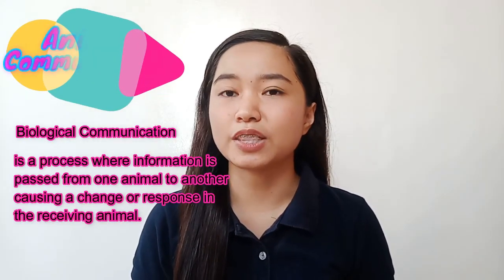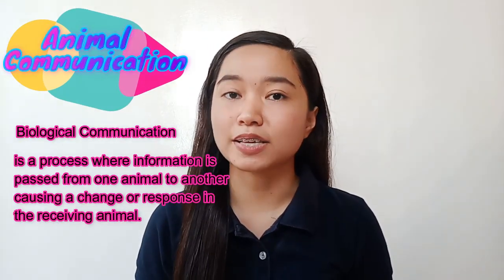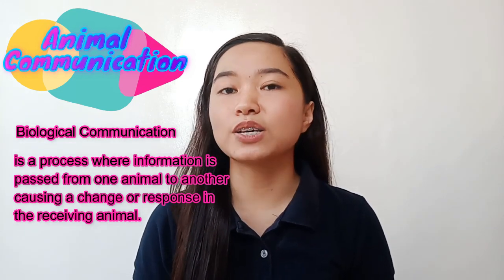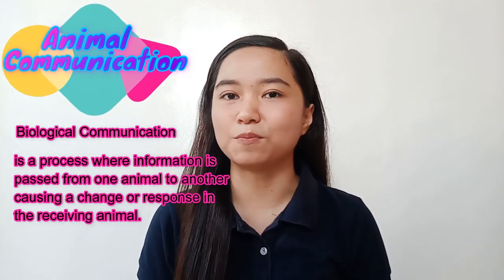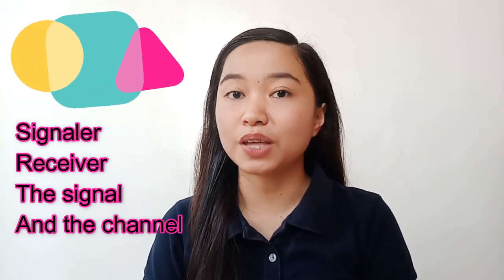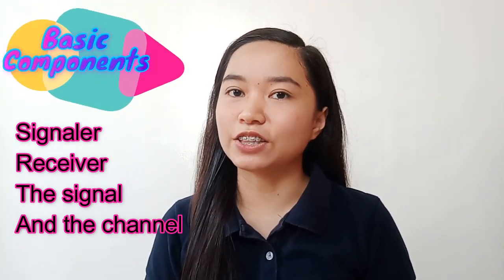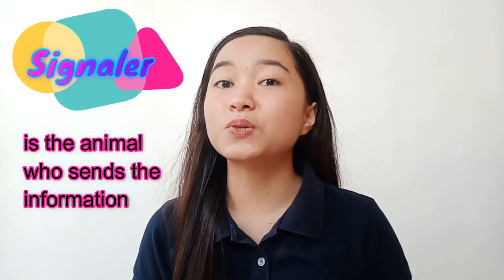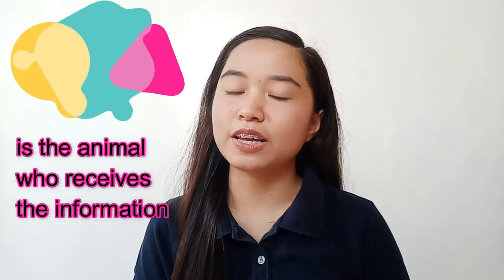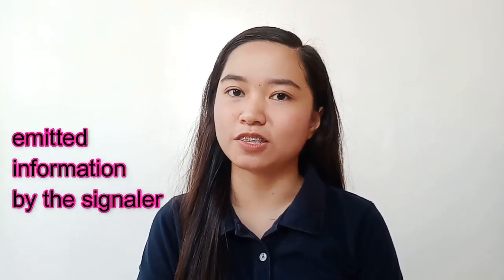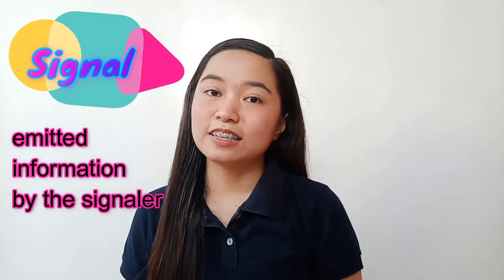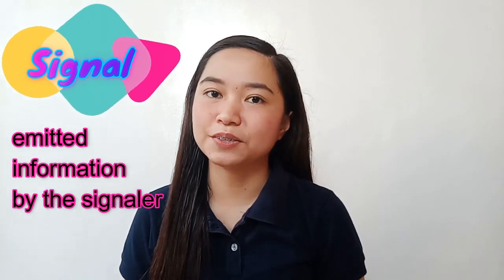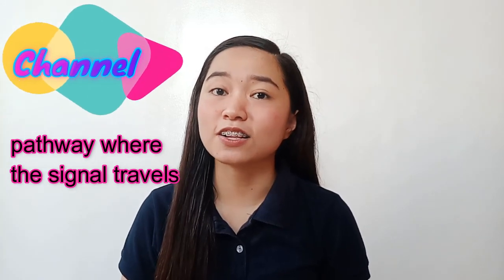Animal communication, also known as biological communication, is a process where information is passed from one animal to another, causing a change or response in the receiving animal. Basic components in animal communication systems: these are the signaler, the receiver, the signal, and the channel. The signaler is the animal who sends information, while the receiver is the animal who receives the information. The third one is the signal. The signal is the emitted information by the signaler. And lastly, the channel. The channel is the pathway where the signal travels.